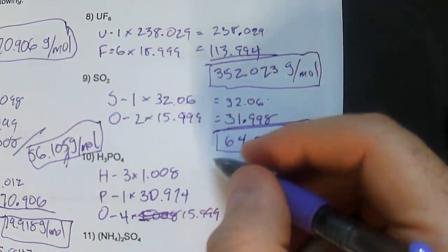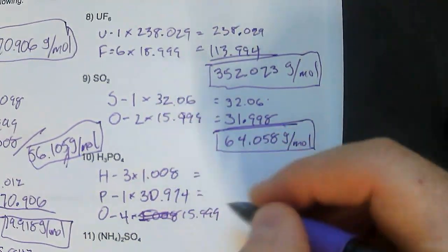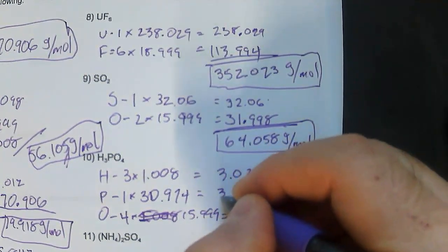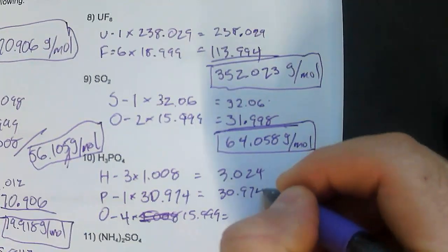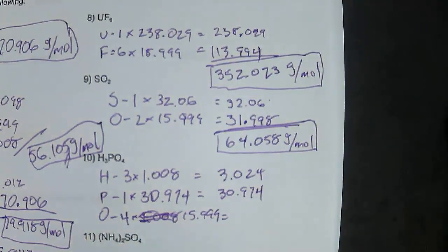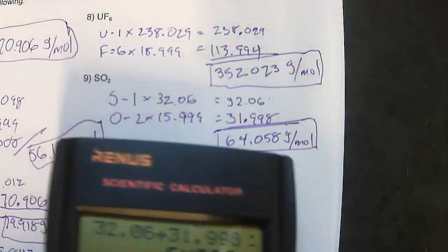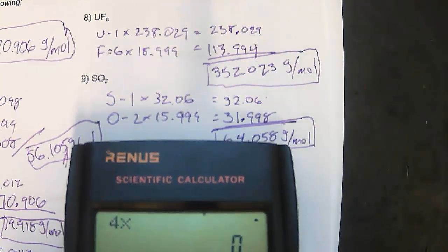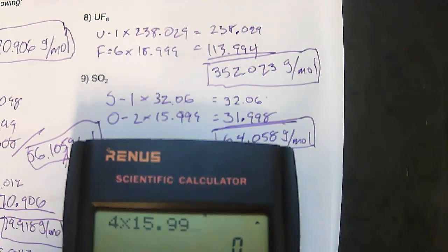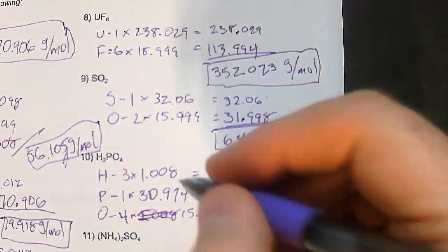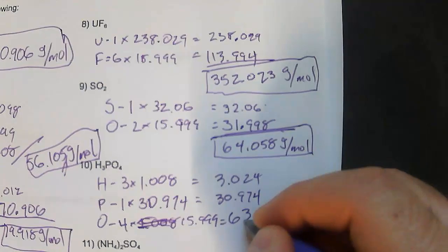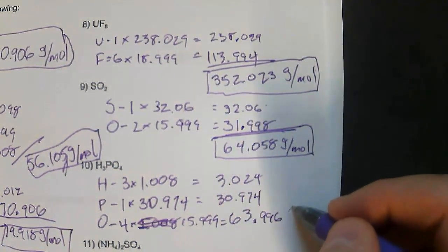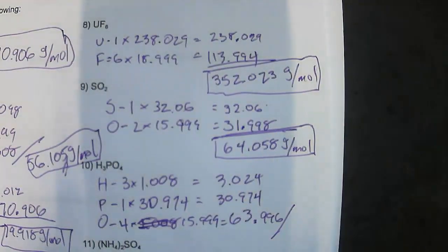I screwed up oxygen and hydrogen there. Okay, so we do the math, and we get 3.024, 30.974, and then 4 times 15.999 is, okay, 63.996.